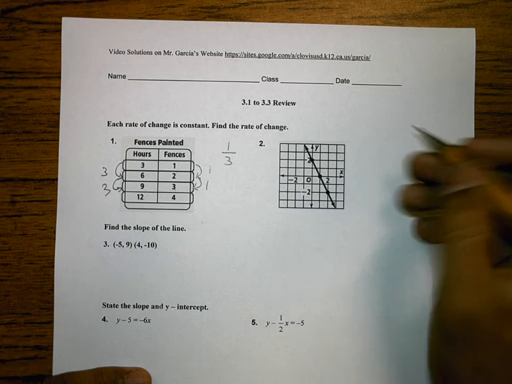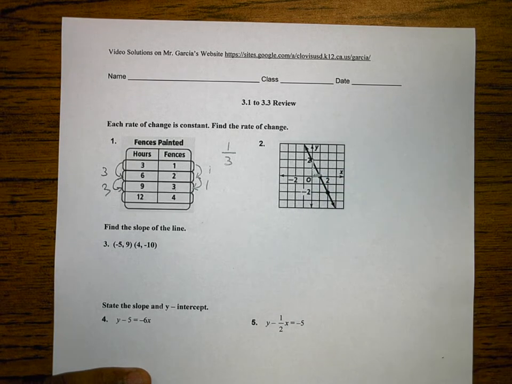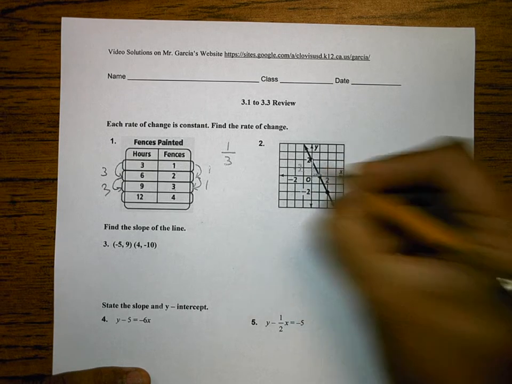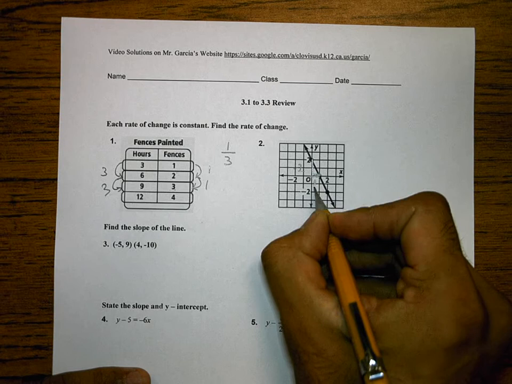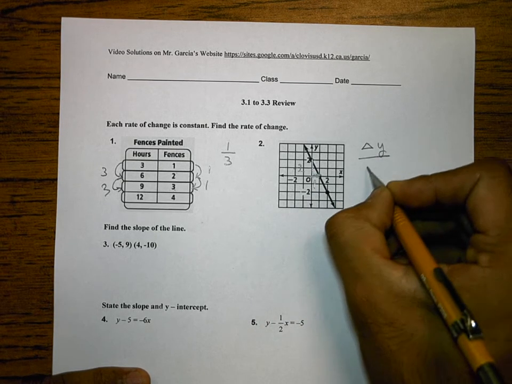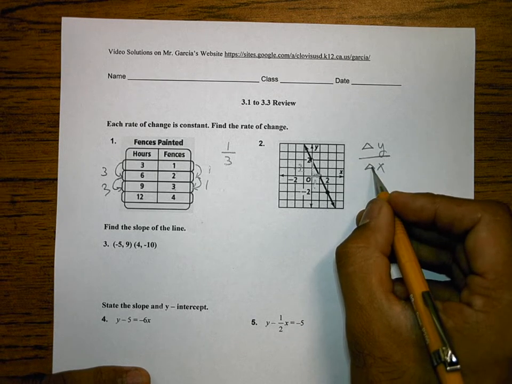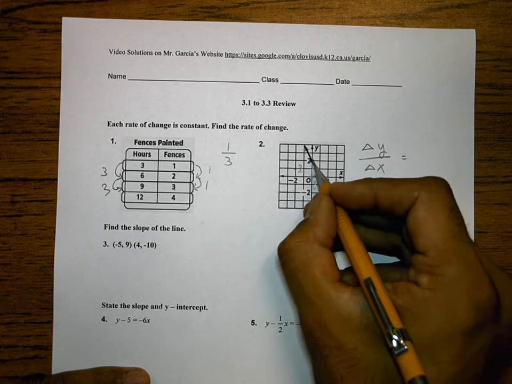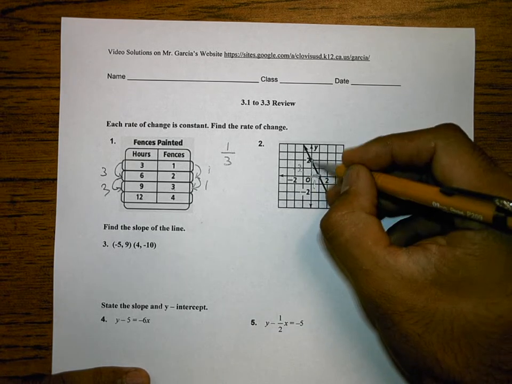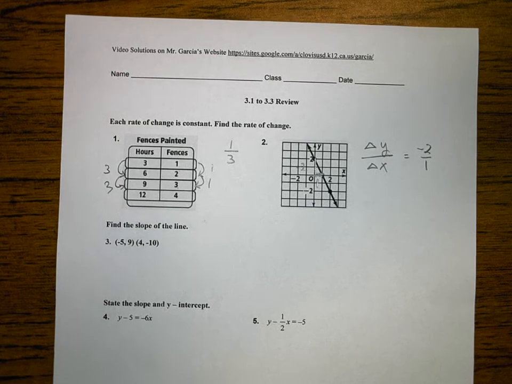Now if I give it to you on a graph, I can look at it from another way. I can look at it by drawing in a triangle. And you can see here, from this point to this point, I go down 2 spaces, and I go over 1 space, right? So I can think of that as the change in y over the change in x, is a fancy way. That's like a delta. That's a change symbol. But just saying, how much did I change this way? That's the top one. How much did I change that way? And I went down 1 and over 1.